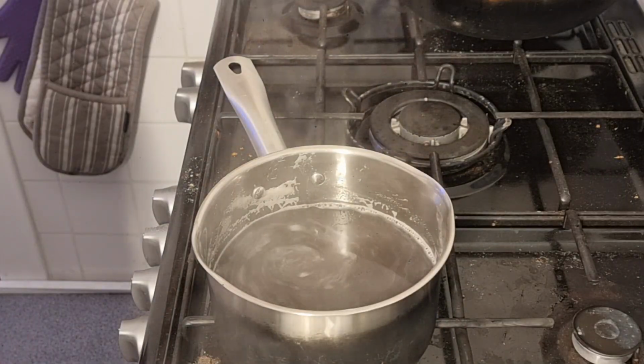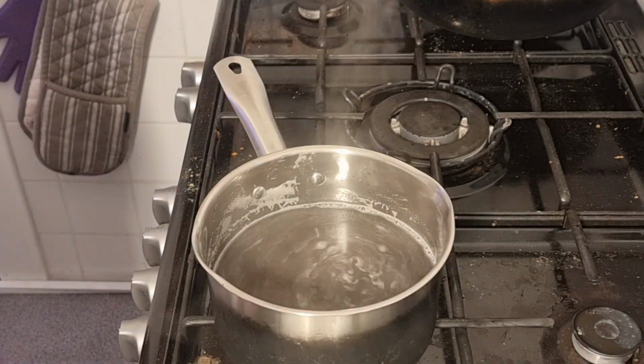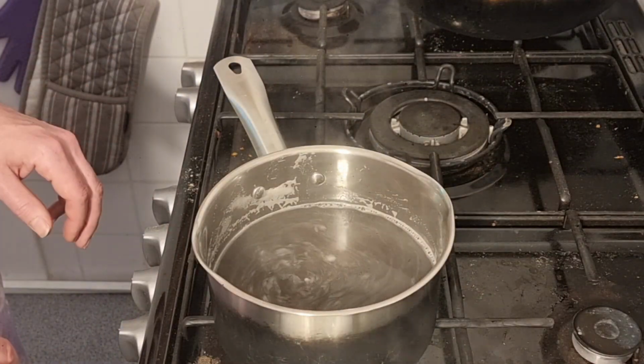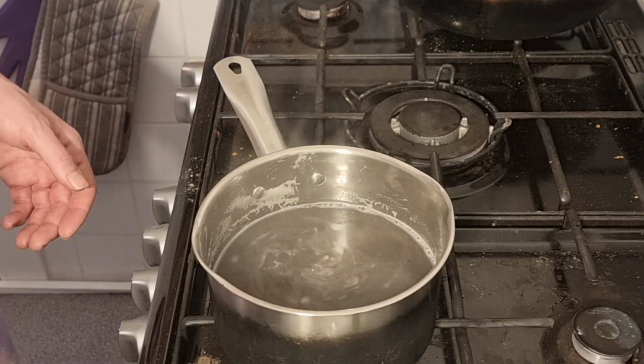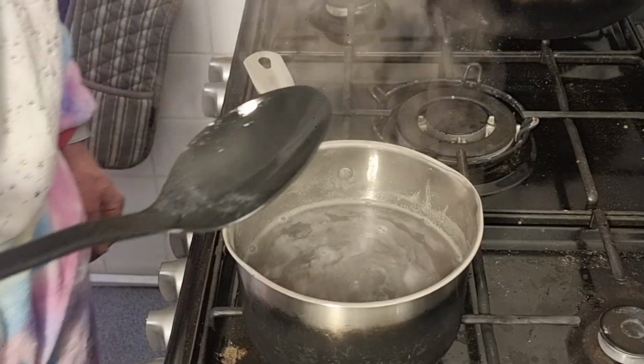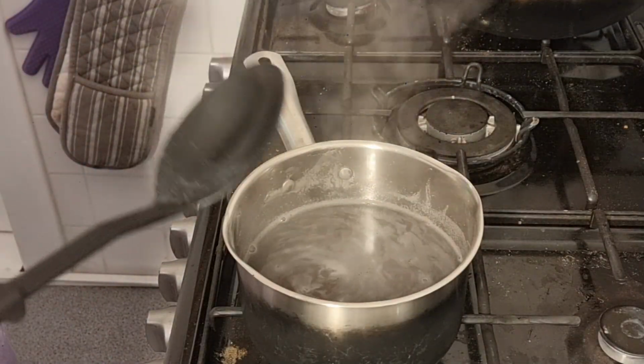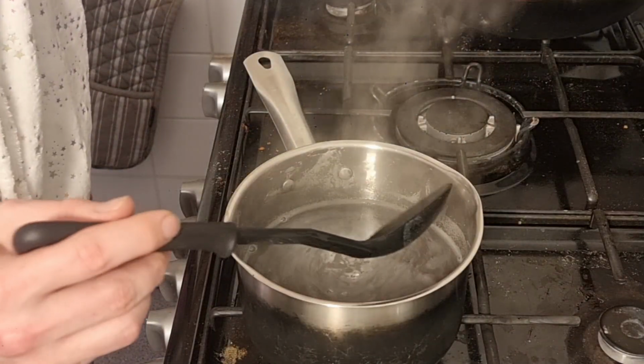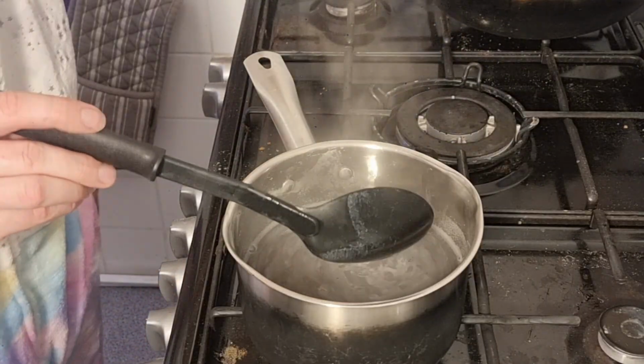Okay, we've got most of the foamy bits off. Okay, so we're gently simmering, make it a little bit more foam production. Okay, I'm going to turn the heat off now and just let it settle for a minute and get the last of the foamy bits.